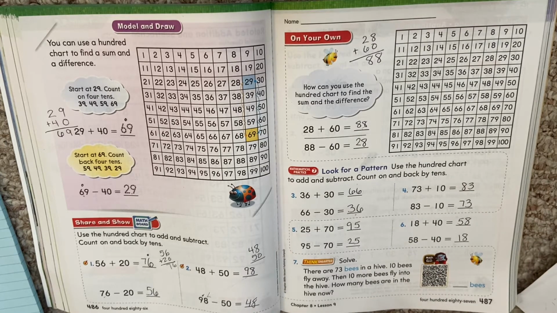All right, if you need to pause, you can. If not, we're going to keep going. Math on the spot. So remember, you can watch this video. There are 73 bees in a hive. 10 bees fly away. Then 10 more bees fly into the hive. How many bees are in the hive now?